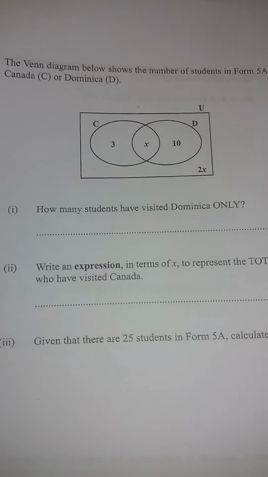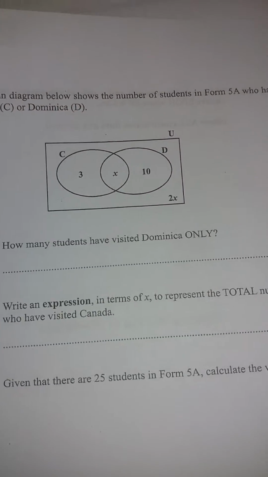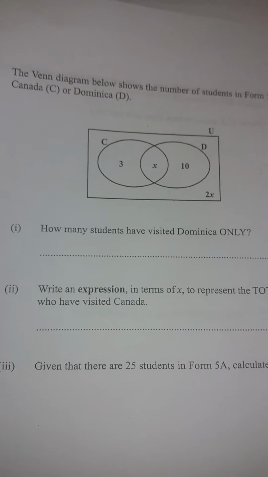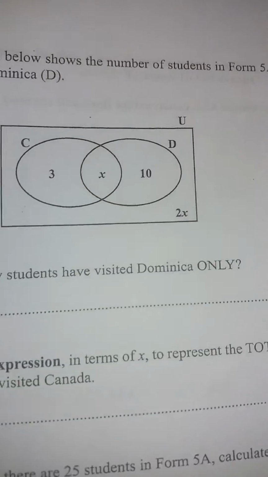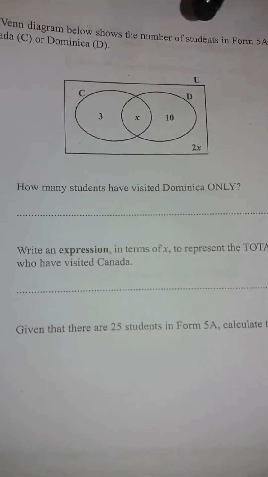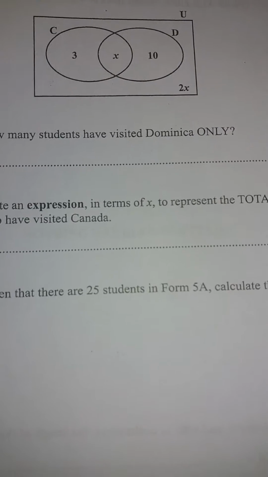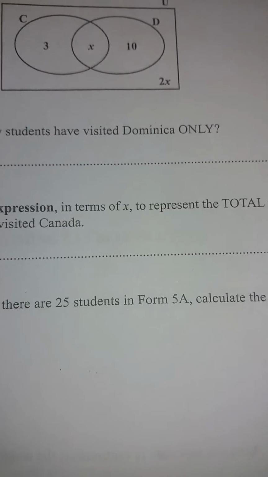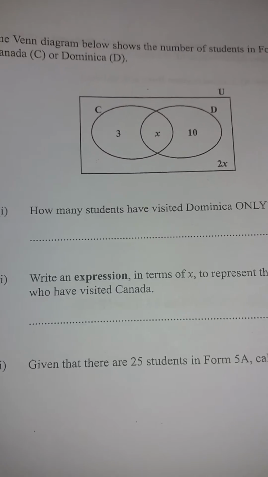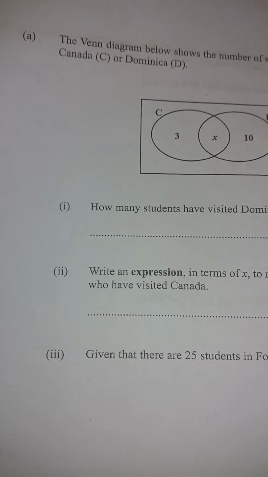Question 1 asks, how many students have visited Dominica only? Now, it's very straightforward. This region here, where the 10 is, denotes the students who visited Dominica only. So you're not just going to put 10, you're going to state it in a proper sentence form. So that solution would be: 10 students visited Dominica only.